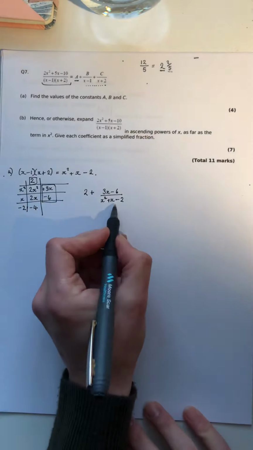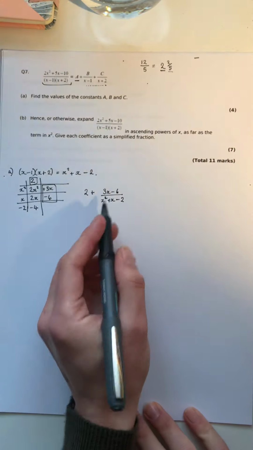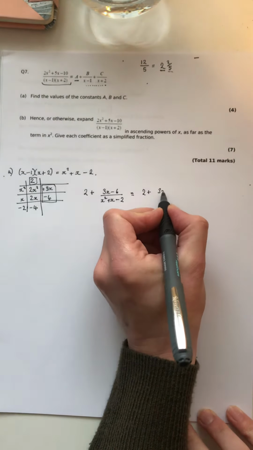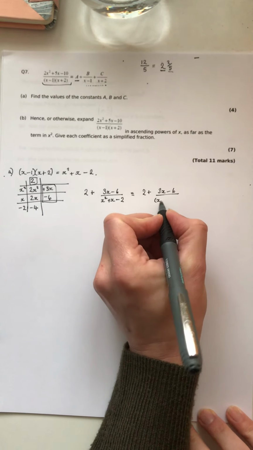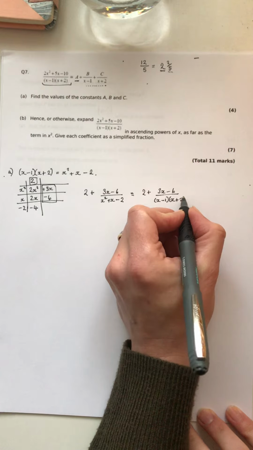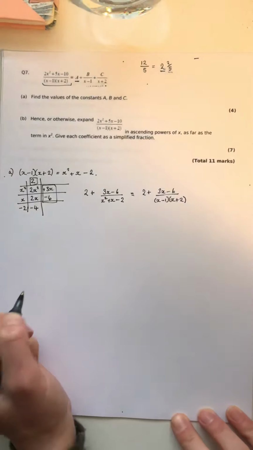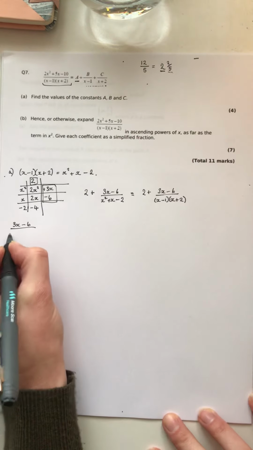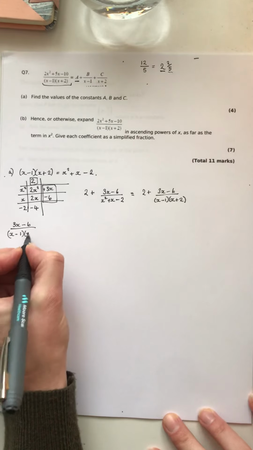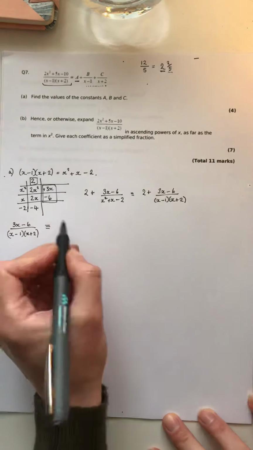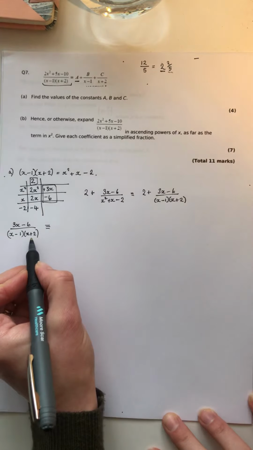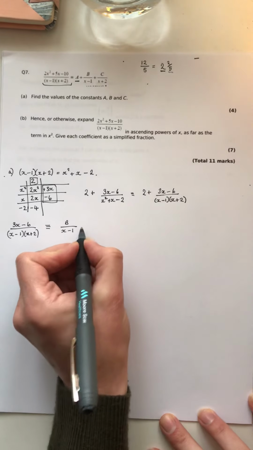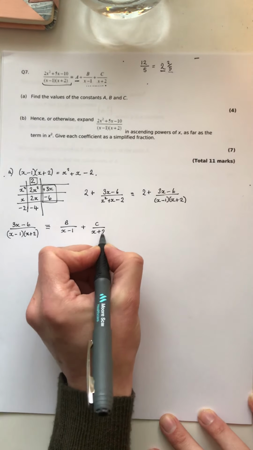Now, this is still not in the form that we want it. This needs to be split up into partial fractions. So actually I am going to put it back into a factorised form. And then this bit here, I'm going to perform partial fractions on. So 3x minus 6 over x minus 1, x plus 2 is identical to, now ordinarily I would write a over x minus 1 plus b over x plus 2, but because we use b and c here, I'm going to use those. So b over x minus 1 plus c over x plus 2.